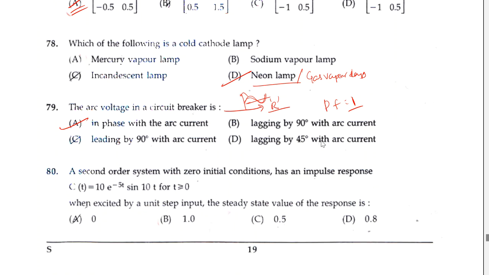And the last question of this video session: a second order system with zero initial conditions has an impulse response. When excited by a unit step, the steady state value is going to be? First convert this equation into its Laplace transformation. So C(s) is for 10 e power minus 5t into sine 10t, which gives 10 divided by (s plus 5) whole square plus 10 square.